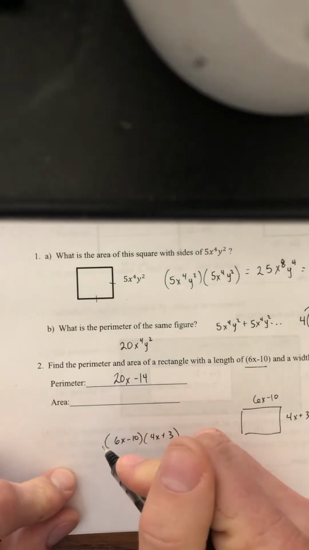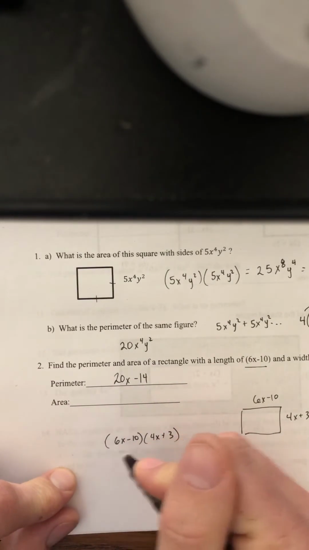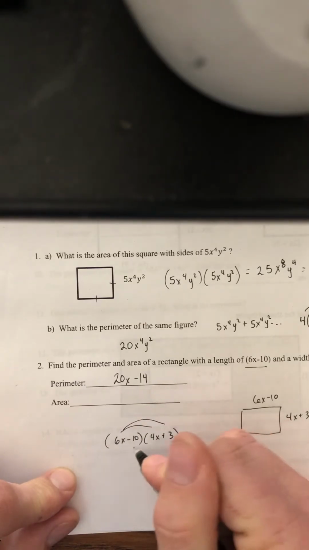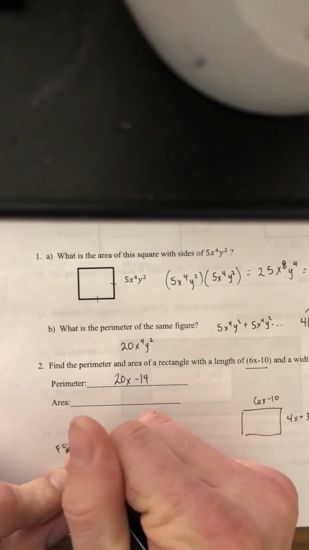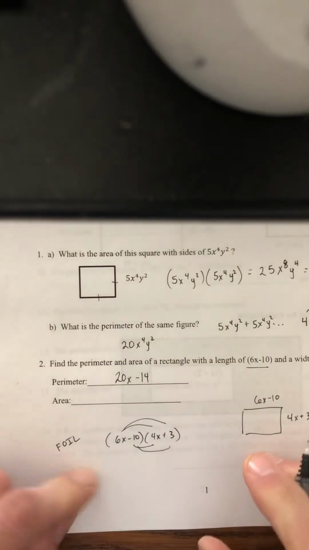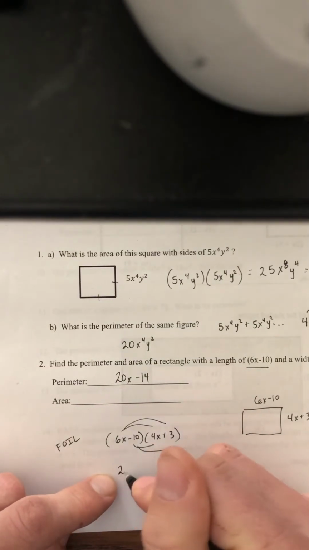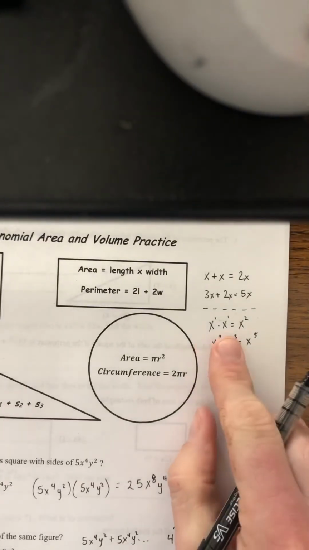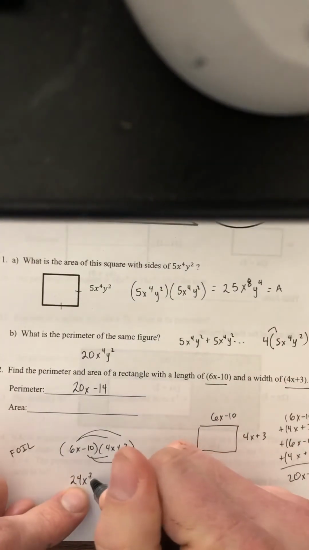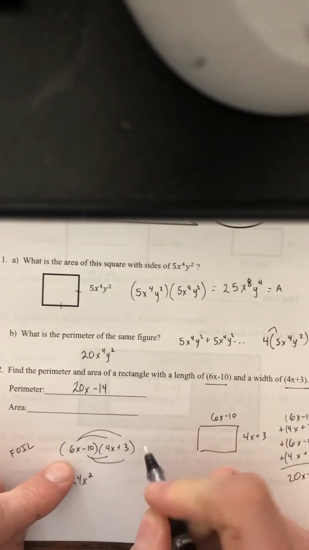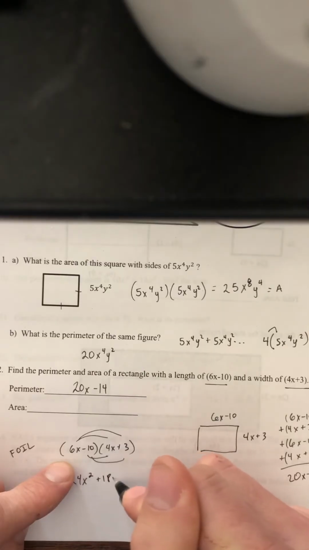We're going to FOIL. 6x times 4x is 24, and remember, x times x is x squared, so 24x squared. 6x times 3 is 18x.